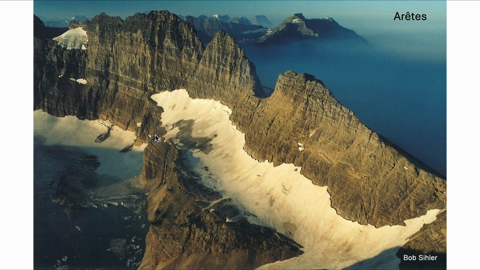This is a photo of an arete, which shows clearly the knife edge look to this geomorphological feature. Again, there would have been a glacier here in the past, eroding all the way up to this surface, and on the other side, another glacier eroding the back side of this face here.